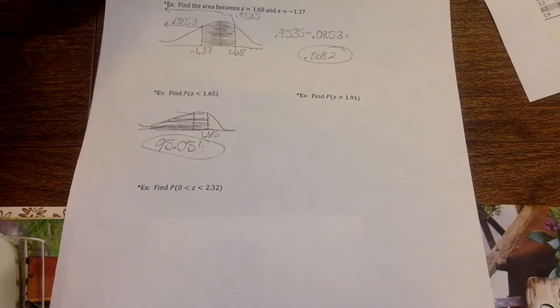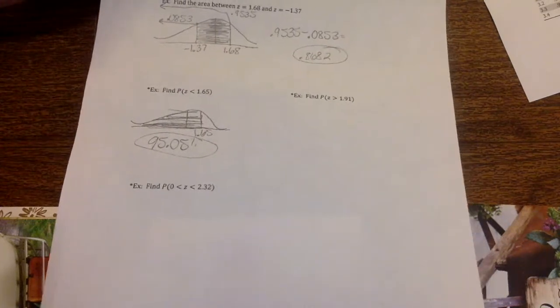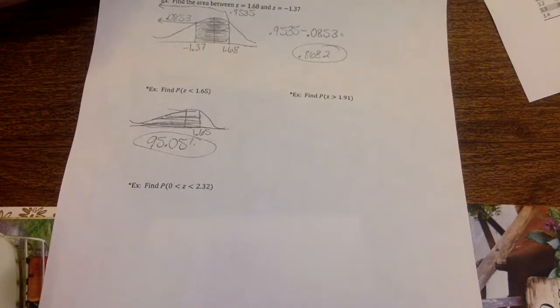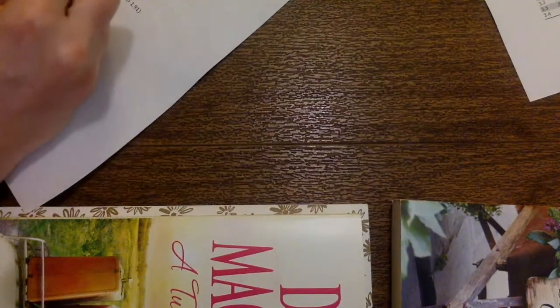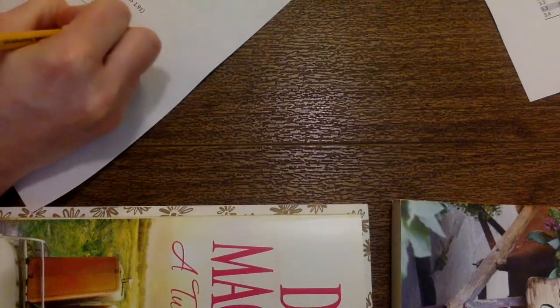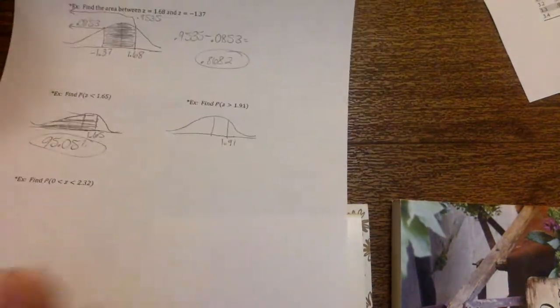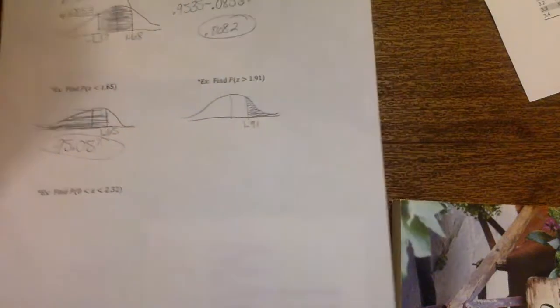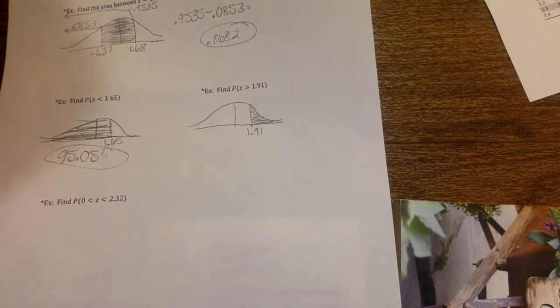All right, next one. Find the probability that z is greater than 1.91. So again, here, 1.91. So you're looking there, and we want greater than. You should know just by looking at your picture that our number needs to be way less than 50%.